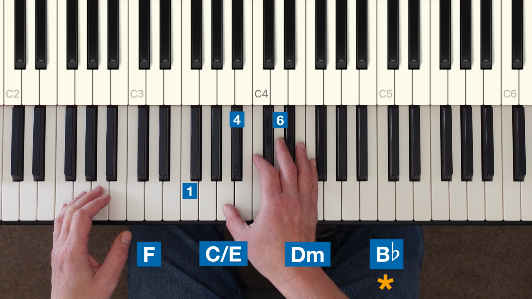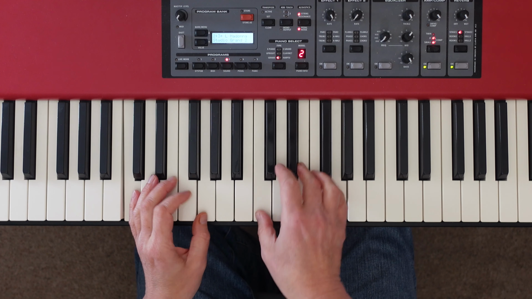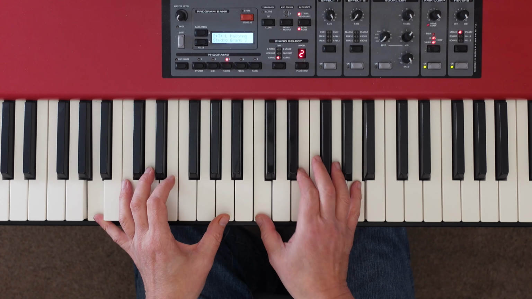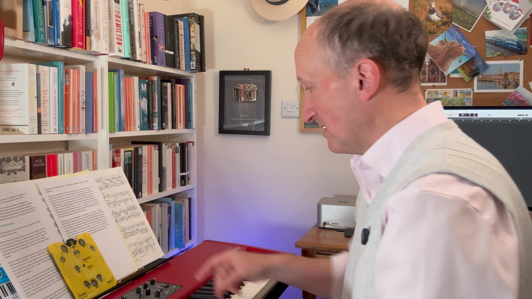Or like I said, you can take your 1-5-6-4 and say to yourself, well, what happens if I play 1-4-6-5? Interesting question. Yeah, so that's just an inversion of the loop, much more stable, interestingly enough.